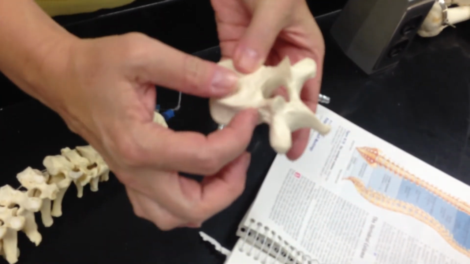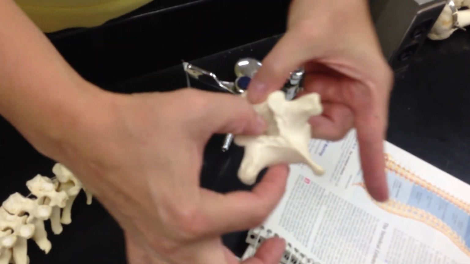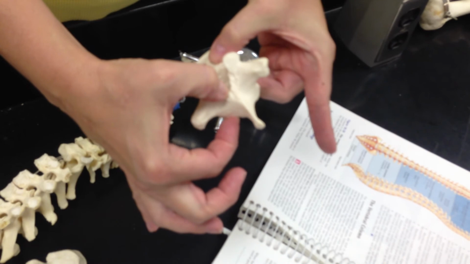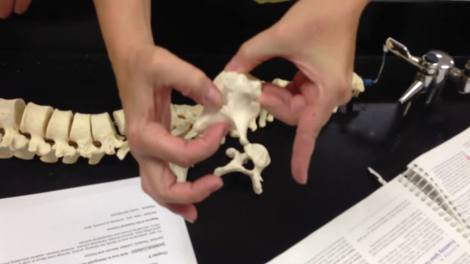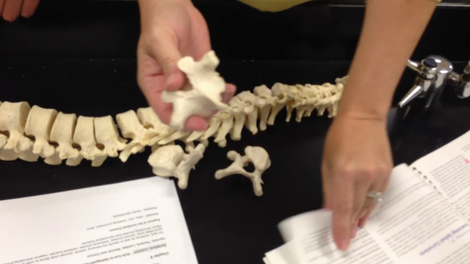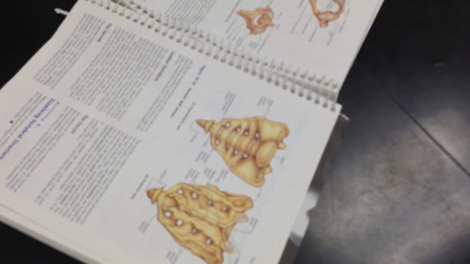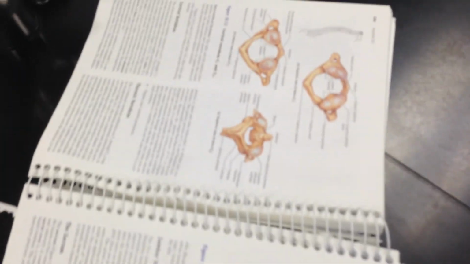That's why I was looking at that one. I was like, it can't be in the same spot. Pedicle is here, lamina is here. What I was looking at a minute ago was the axis, which is a cervical vertebra, and they're structured a little bit different. All right.